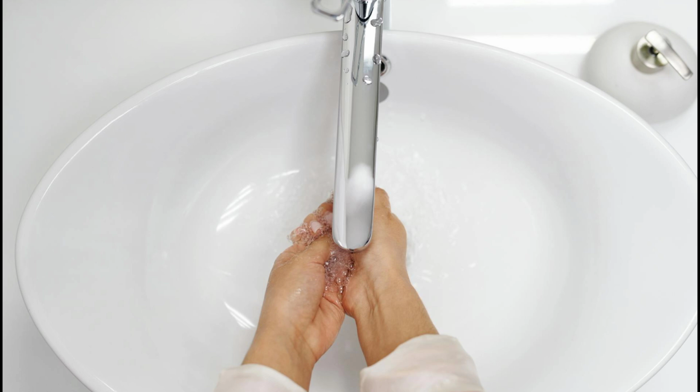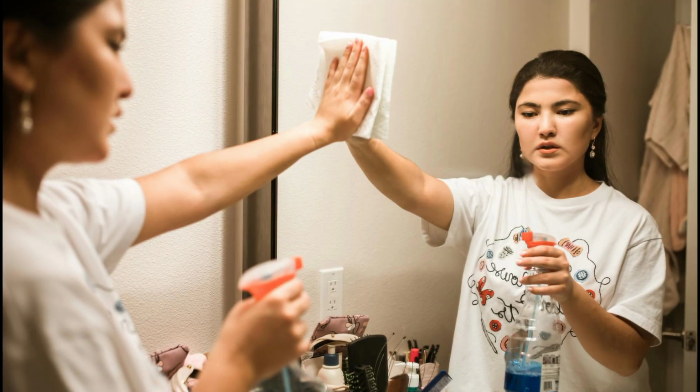Sink. You use this to wash hands and face. Sink. Mirror. You use this to see yourself. Mirror.